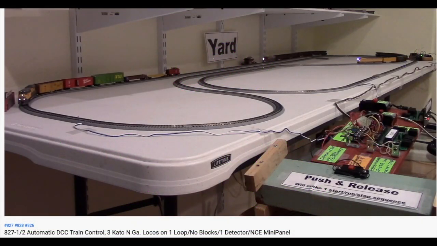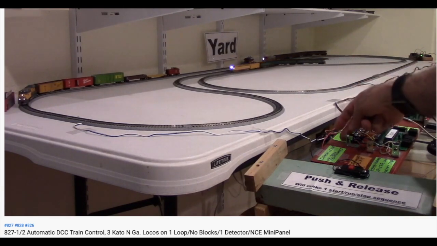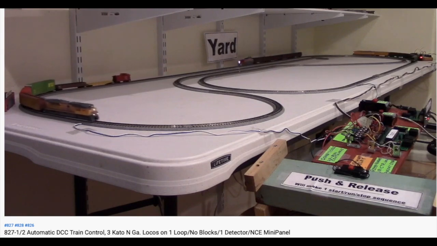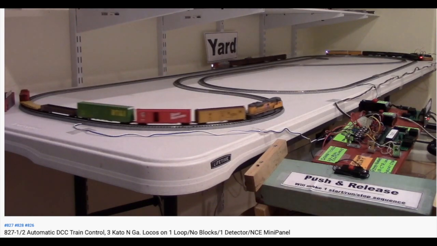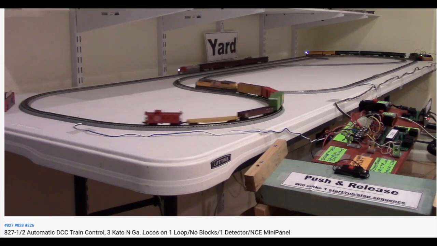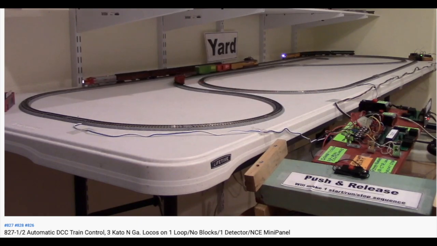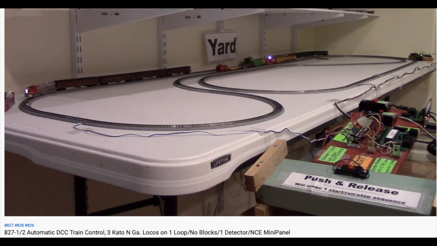Here's video 827, which is similar to the one we just looked at with the 2-train operation, but we've got 3 trains on the track instead. We're using Kato N-gauge locos, but this would work the same in O gauge. If you look at the white table the trains are on, down in the far rear right corner, you see that Z-stuff detector again. When a train crosses in front of that detector, it starts the 2 trains up in the yard, and then it comes in and parks itself, so to speak.